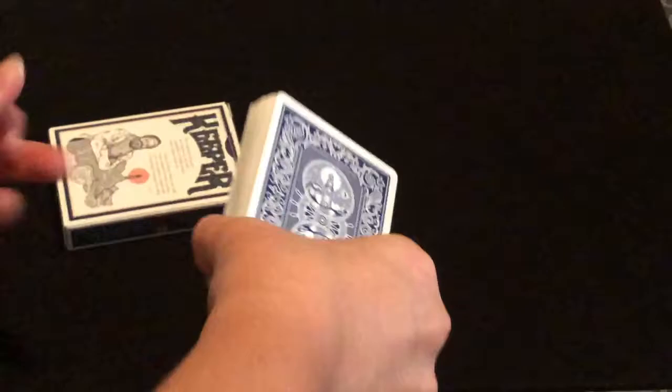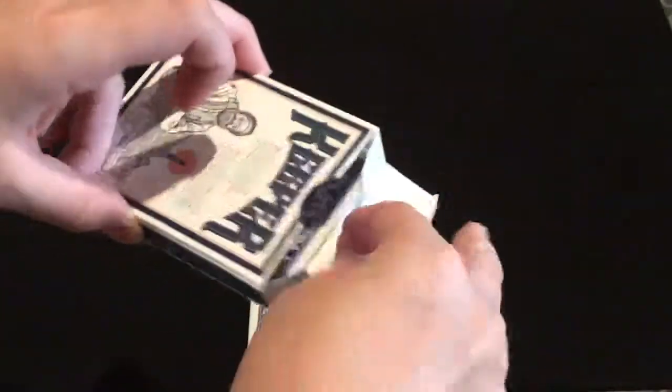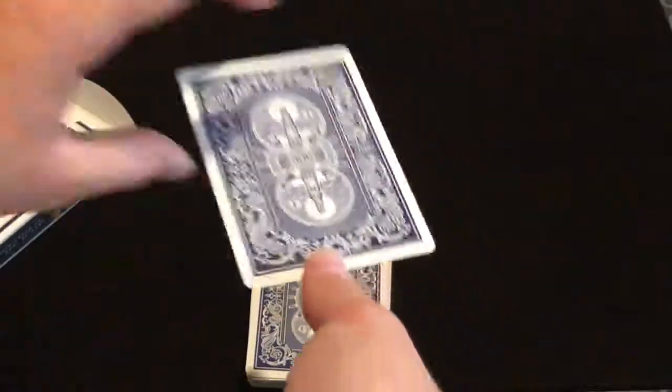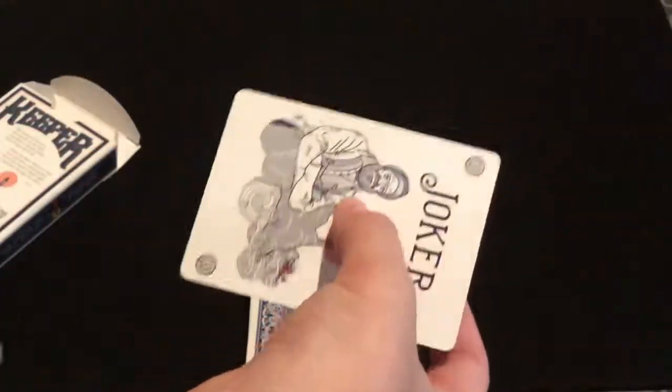So once you've got that card on top, you are going to take the card out of the box, which is the Joker, and you're going to just say that the Joker or the Ace or whatever card you're using can kind of be a wild card, and it can turn into whatever card that they desire.